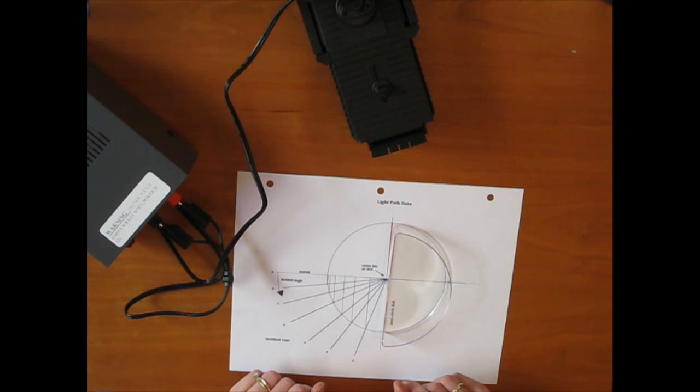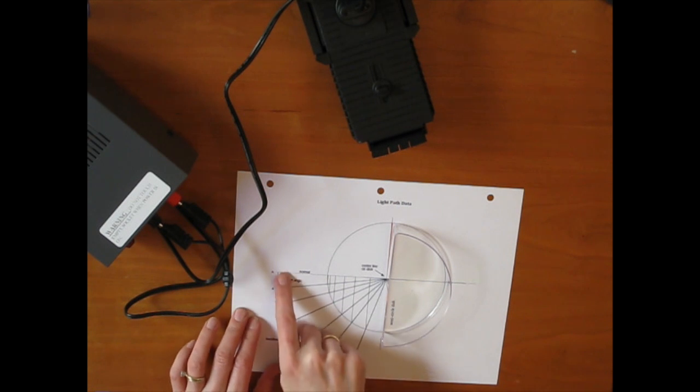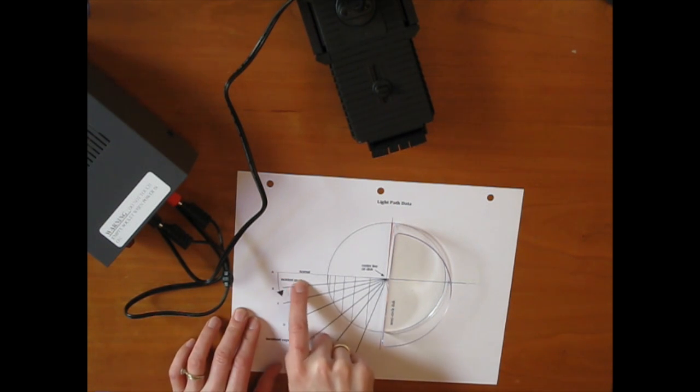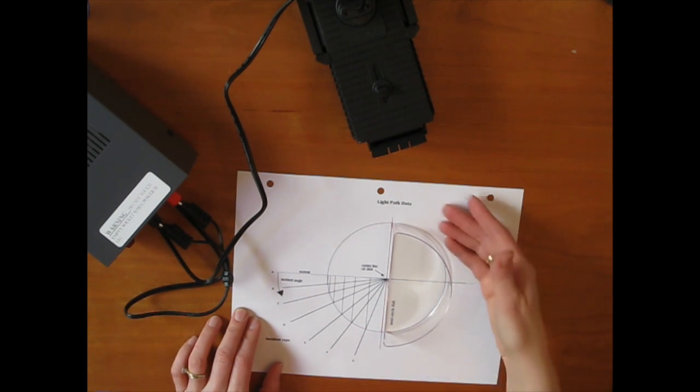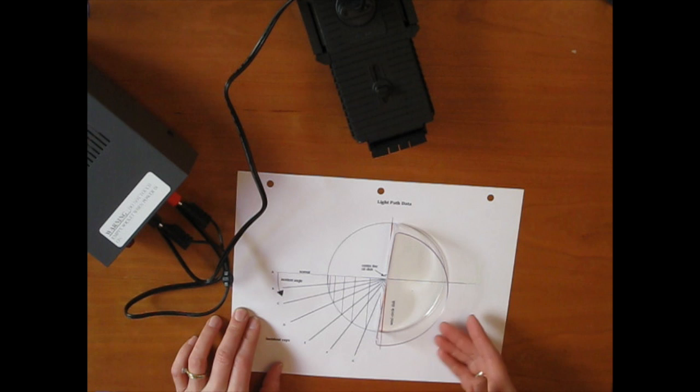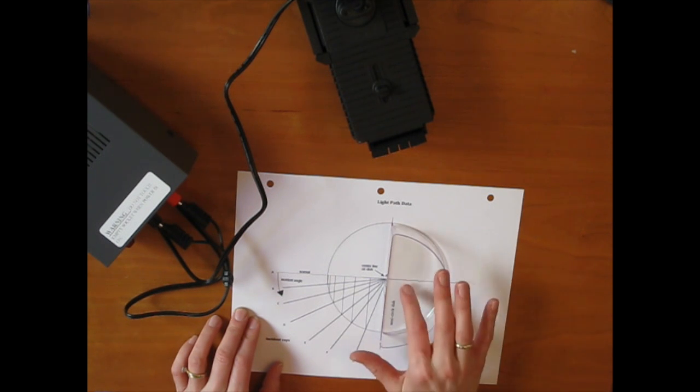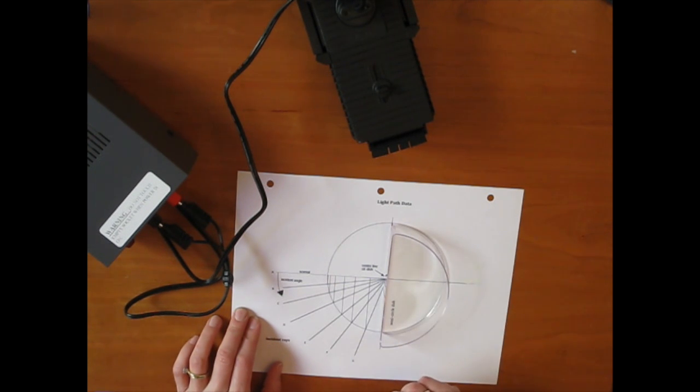We would ultimately like to find a mathematical relationship between the angle of the incoming light ray, which would be called the incident angle, and the angle of the outcoming light ray. The outgoing light ray is in the oil, so the outgoing angle will be the angle of the light ray that is in the oil.